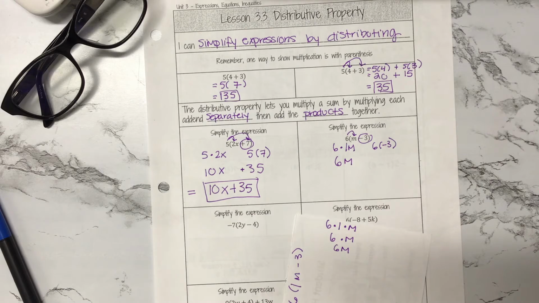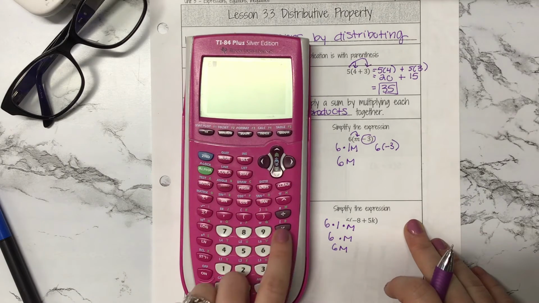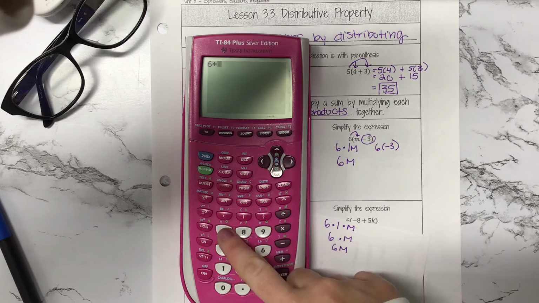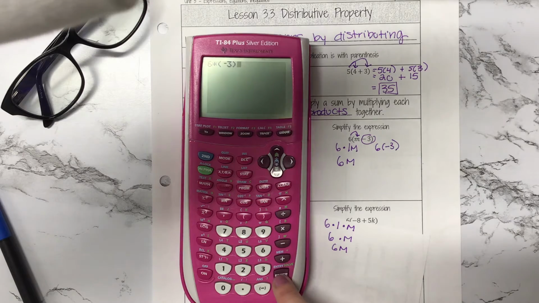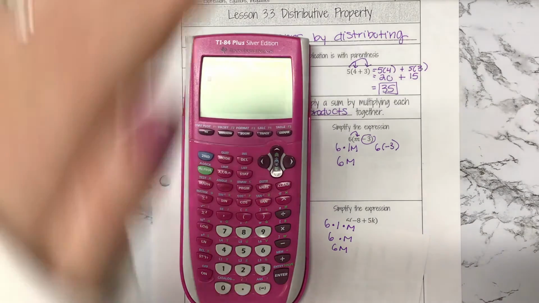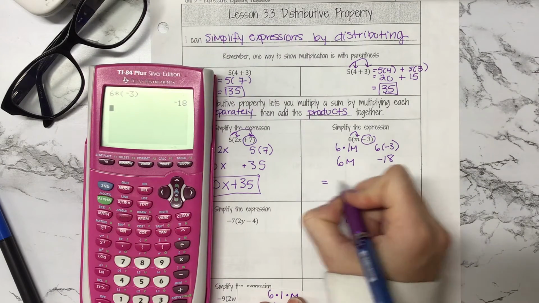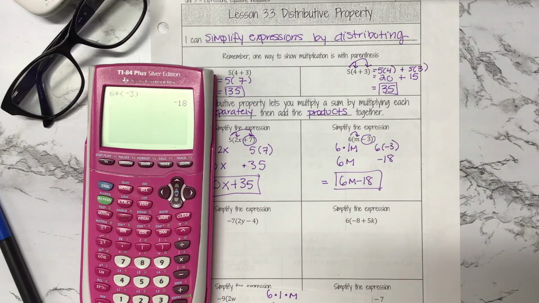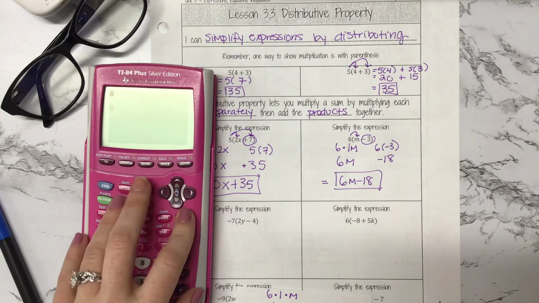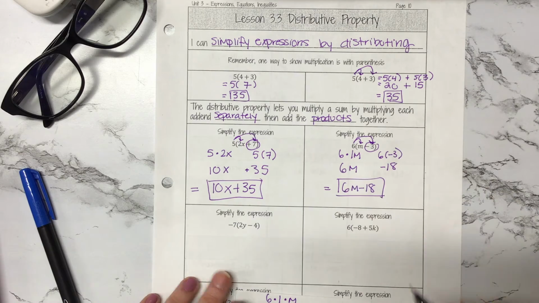And 6 times negative 3, using our handy dandy calculator. 6 times, I put in parentheses, negative 3. Close the parentheses. It's negative 18. And then I put the 2 together to get my final answer of 6m minus 18. So I'm multiplying each thing separately. So 6 times m, then 6 times negative 3.